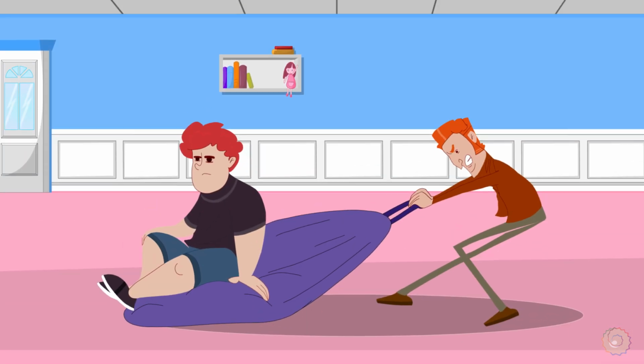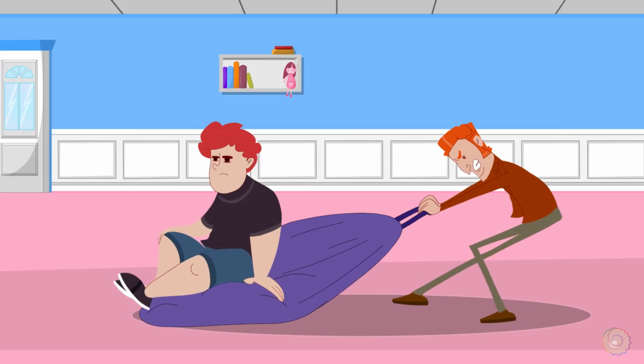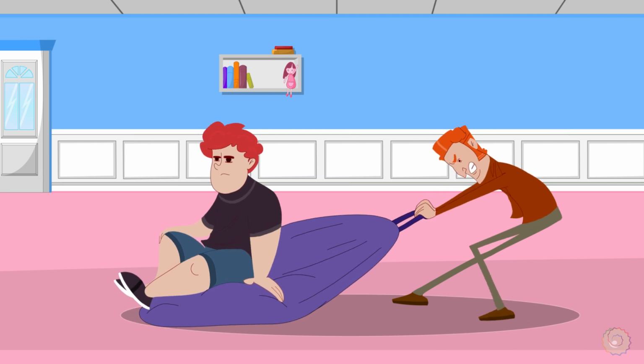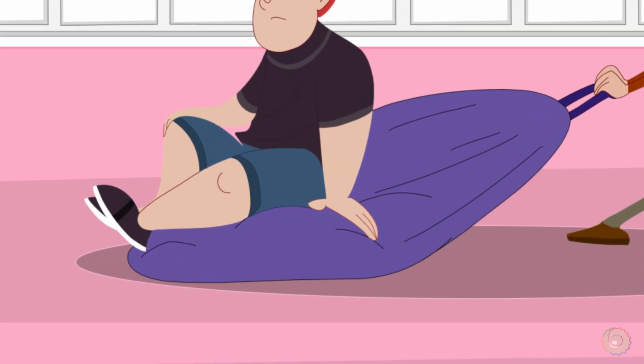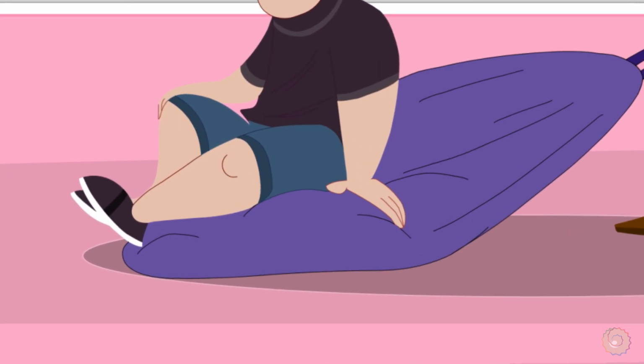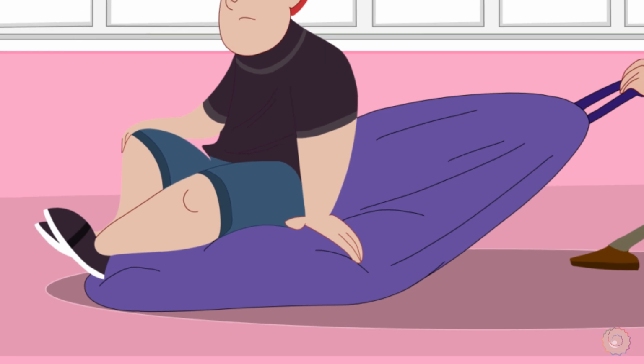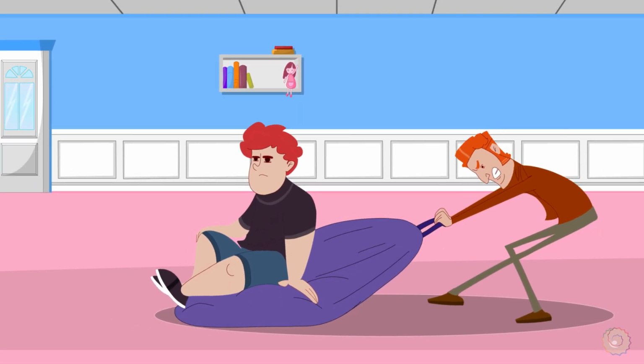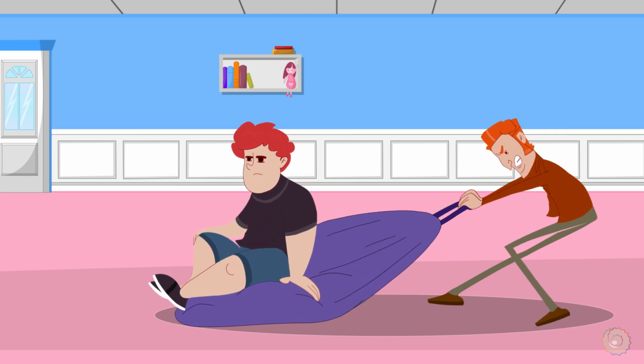Well, if your friend were fat, moving the beanbag would be even more difficult, since an increase in weight on the beanbag would exert more force on the floor. And you already studied that when the beanbag presses harder on the floor, the frictional force increases. So, the heavier the object, the more is the frictional force.